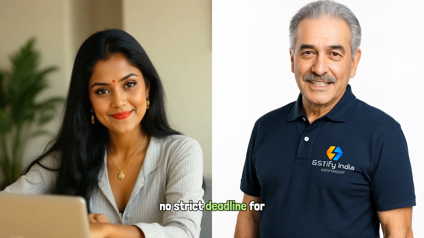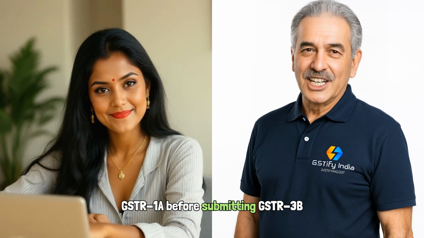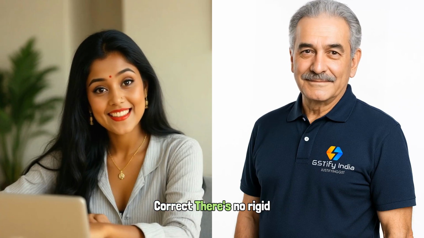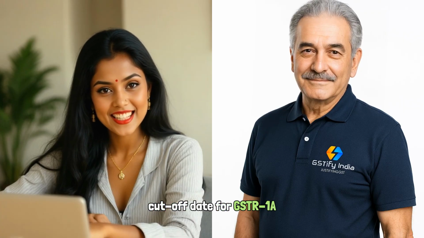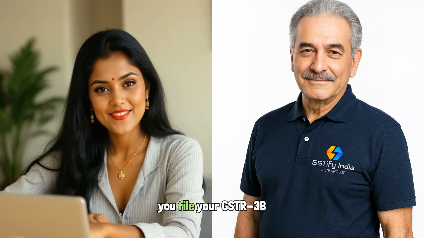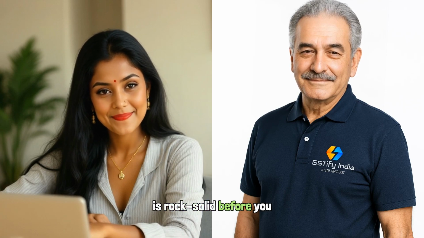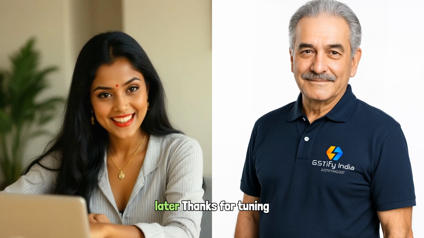And there's no strict deadline for filing those amendments with GSTR-1A before submitting GSTR-3B? Correct. There's no rigid cutoff date for GSTR-1A. You can update until you file your GSTR-3B. But naturally, the sooner you catch and fix a mistake, the less hassle you'll face later on.